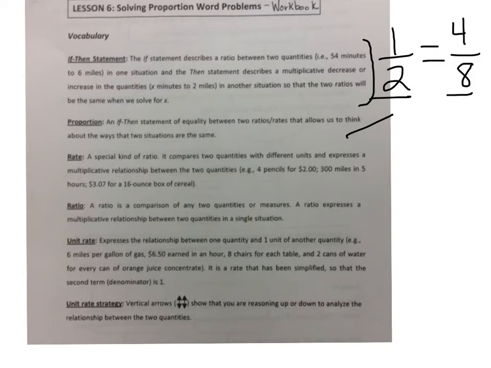Just to review really quickly, a rate, you know you're dealing with a rate if they have different units. So anytime you have different units comparing, like minutes to miles, those two are different units, that's a rate. Ratio is obviously just a comparison of two quantities. A unit rate, I really hope you remember that from the last lesson. It's when it compares something to the number 1. Anytime you have a number compared to 1, you're talking about the unit rate. All right, let's go ahead to the next page.